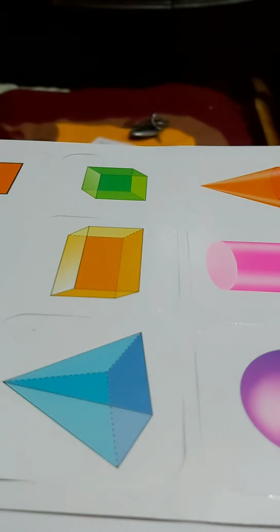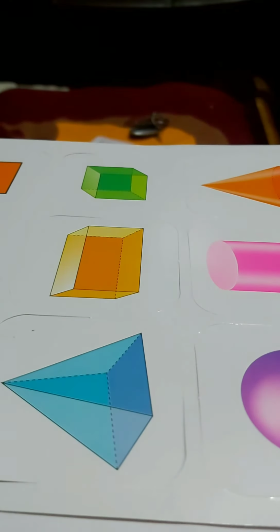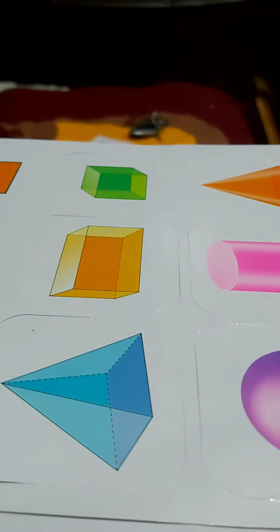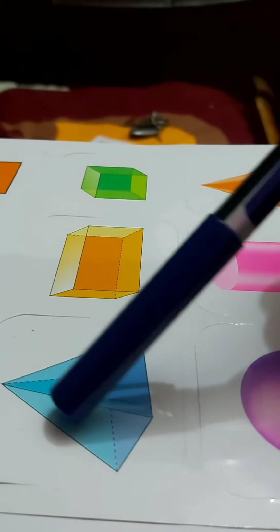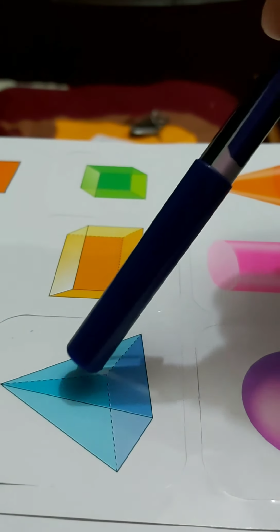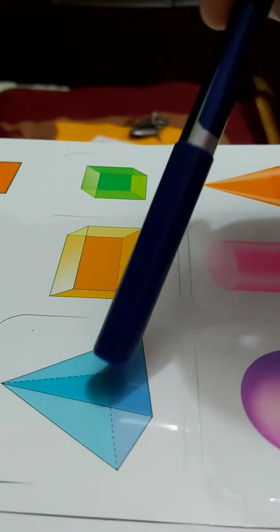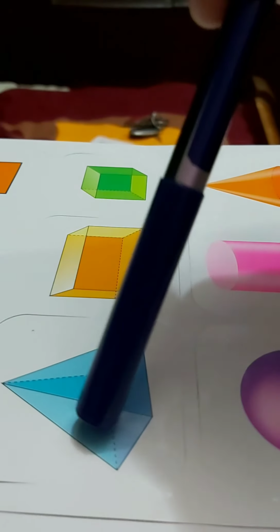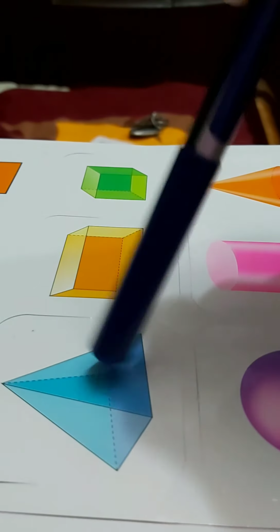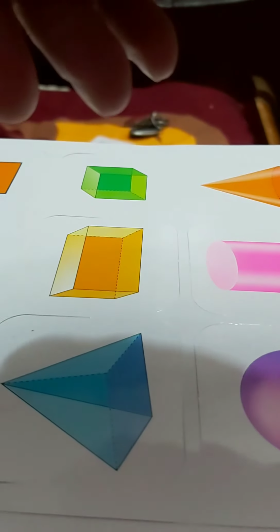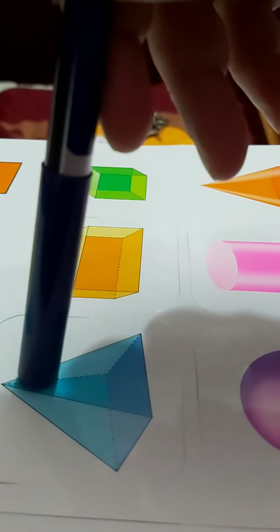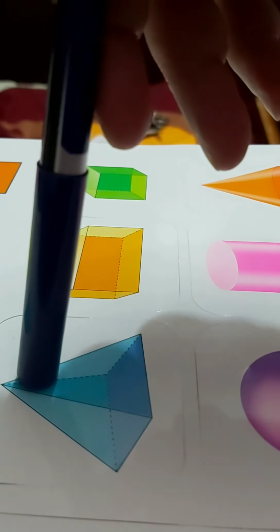Okay, what do you notice about this pyramid? I can hear you. It's a triangle here and another triangle here, and a triangle at the back. This face is like a triangle. So we talk about triangle. What did we call this before? We call this 2D shapes. Okay, why 2D shapes?